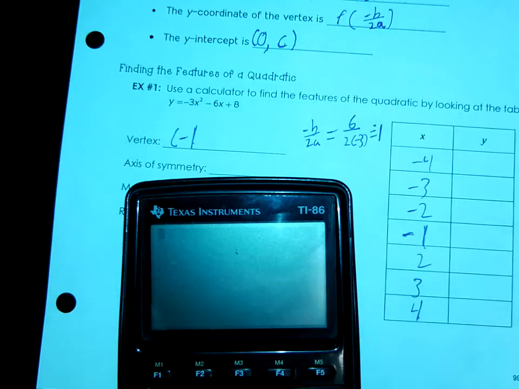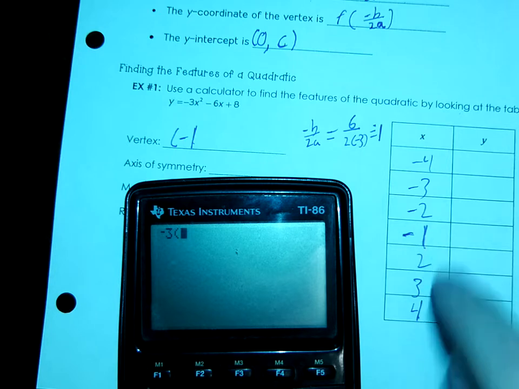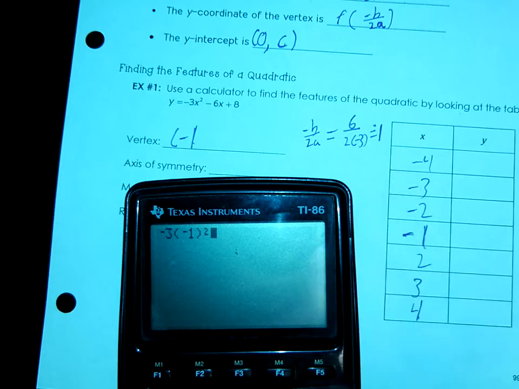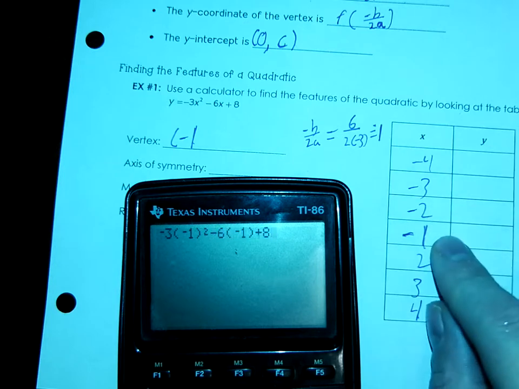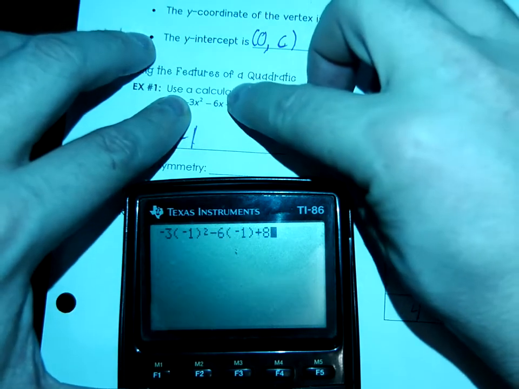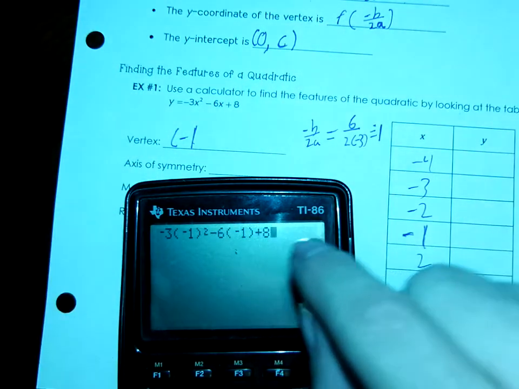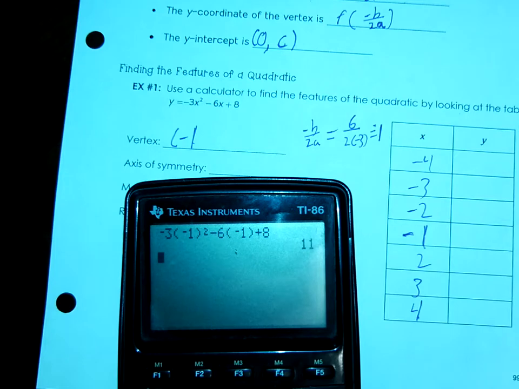So I'm going to do negative 3. I'm going to use a parenthesis here, negative 1 squared plus 8. Or sorry, minus 6 times negative 1 plus 8. So there I've plugged in negative 1 for each of these two x values. And again, I use the parentheses to make sure I don't make a mistake there. So this output's 11.